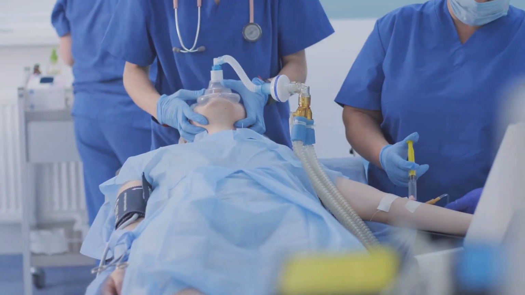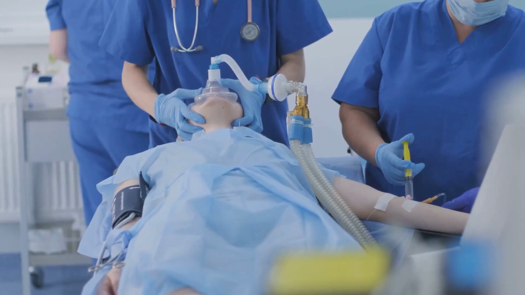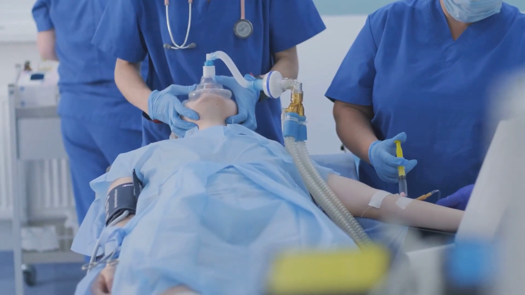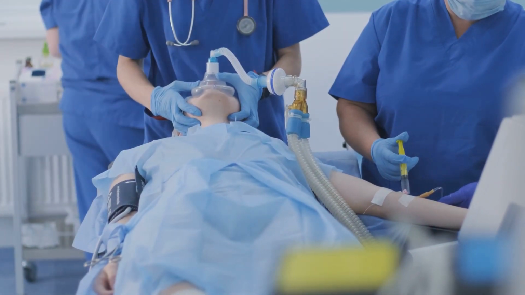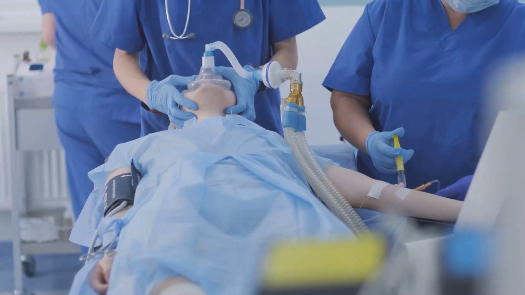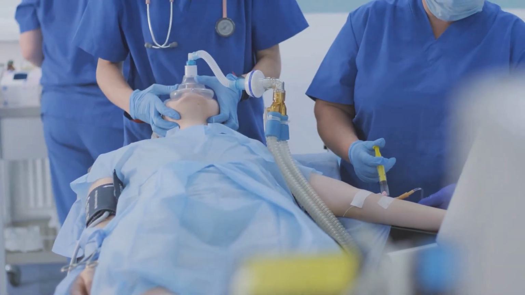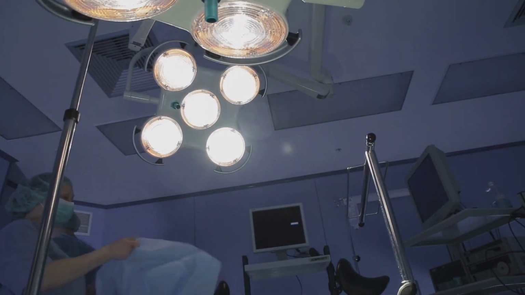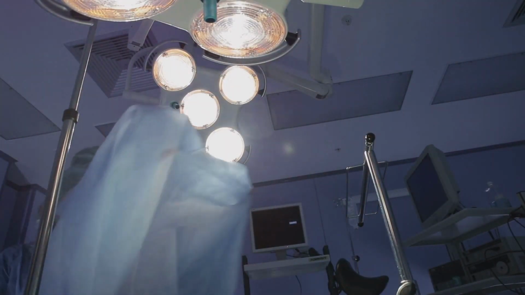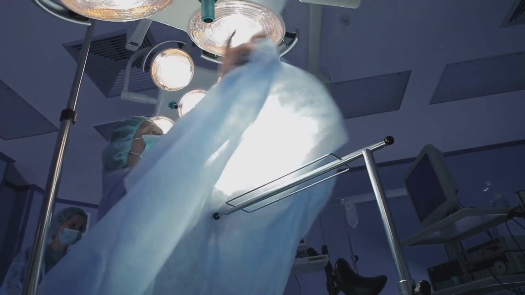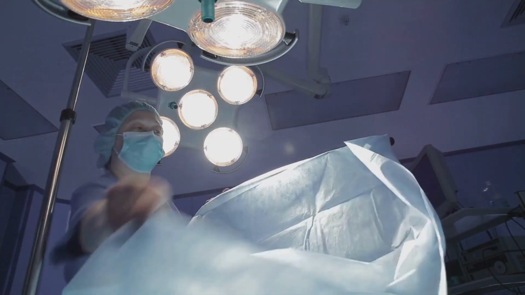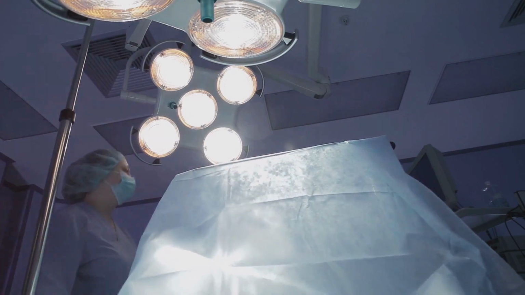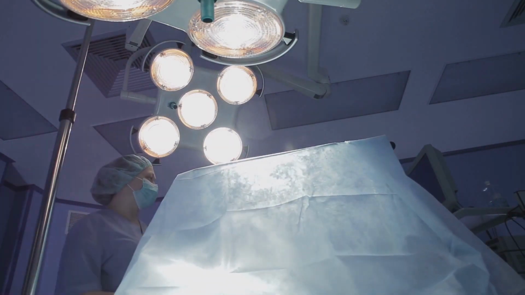Anesthetics can have a profound impact on the speed and quality of recovery. For instance, certain anesthetics may cause residual sedation, leading to prolonged recovery times. Conversely, some anesthetics are known for their rapid recovery profiles, allowing patients to regain their normal function sooner. Anesthesia techniques also play a role. Regional anesthesia, for example, can speed up recovery and reduce the risk of post-operative complications compared to general anesthesia.